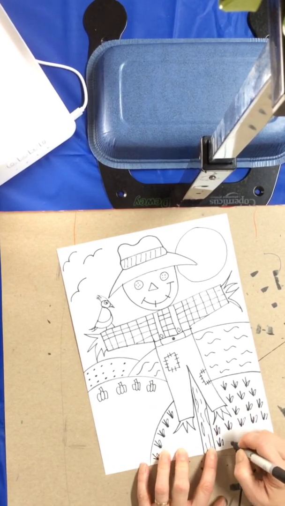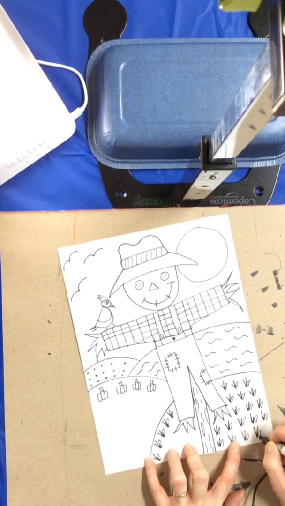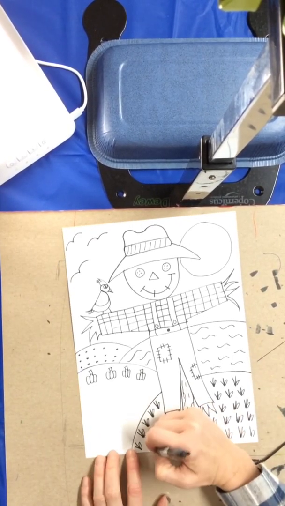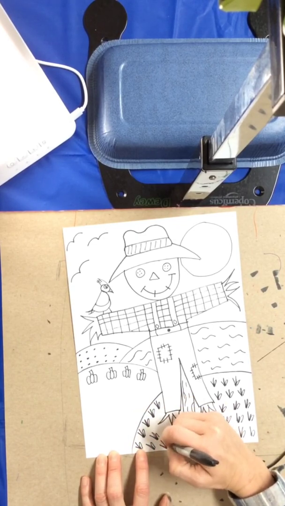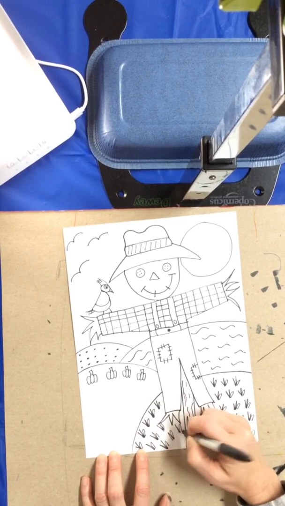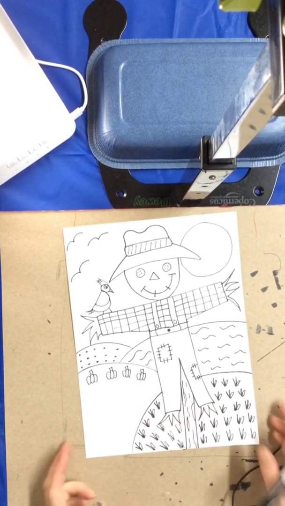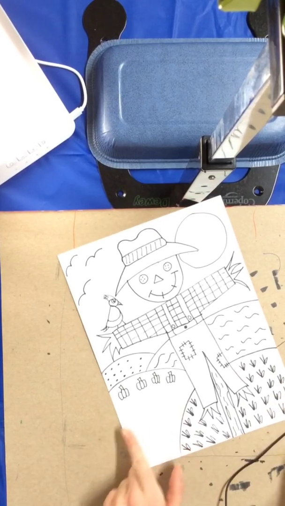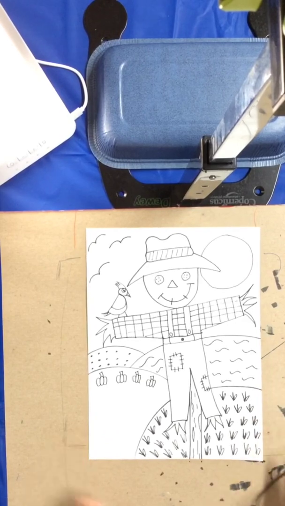I always see the coolest patterns, especially if you've ever been in an airplane and you look down and it looks like there's little circles and squares. Fields have the best patterns. I just love it. All right. And then over here, I'll finish my pumpkins. And then I'll be back in just a few minutes.